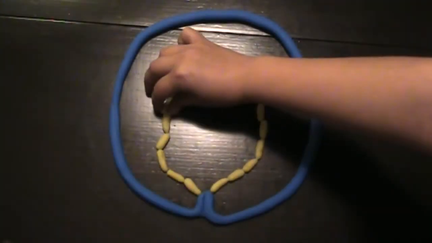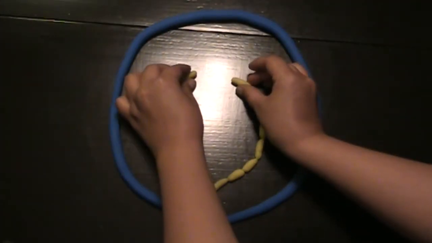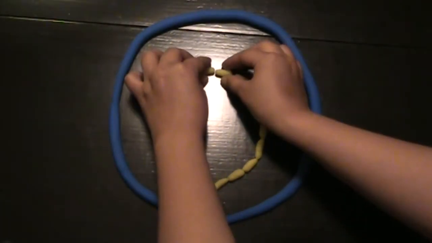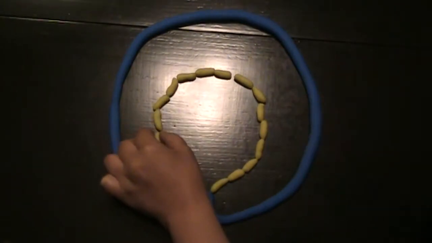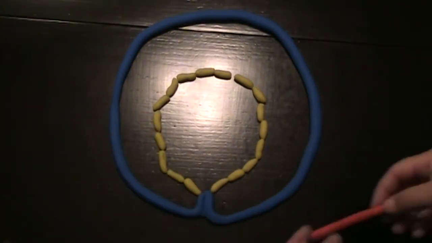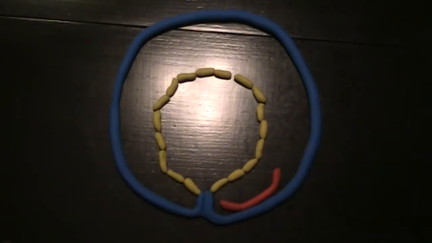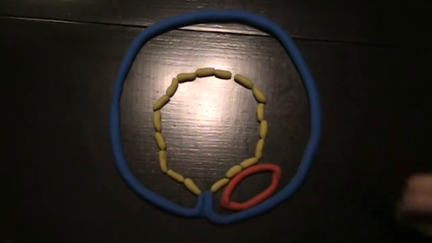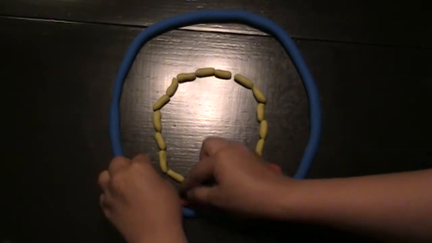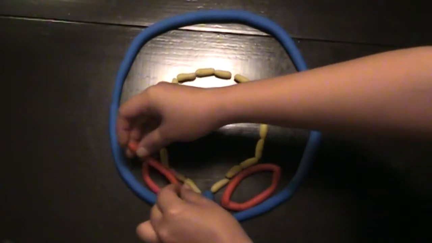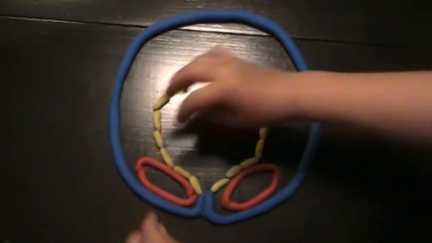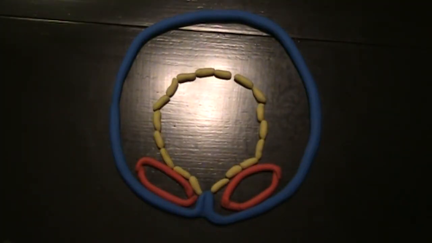This part of the development is what distinguishes the protostomes from the deuterostome. And as you can see, over here we are going to have a solid mass pictured in red, and those are the mesodermal embryonic tissues that form on the edges of the blastopore and split, forming the coelom.